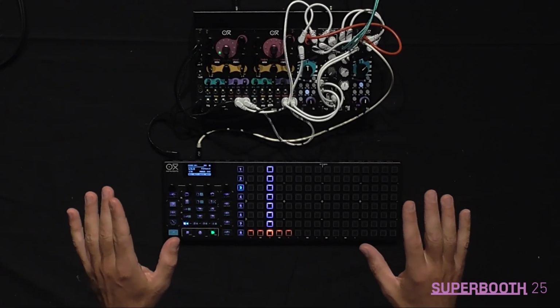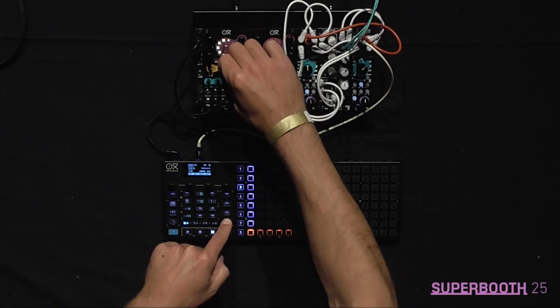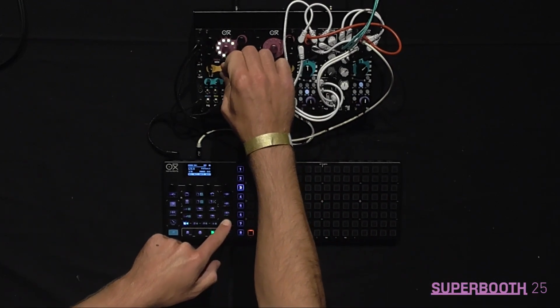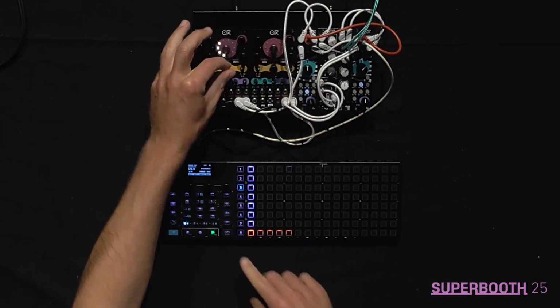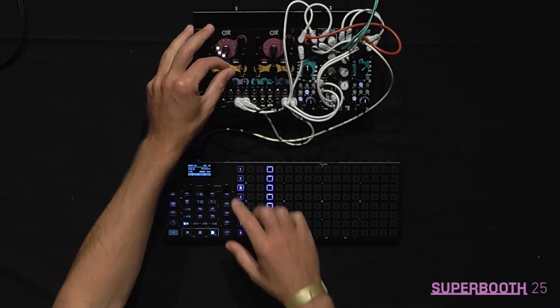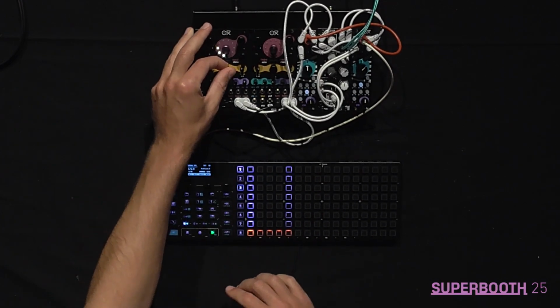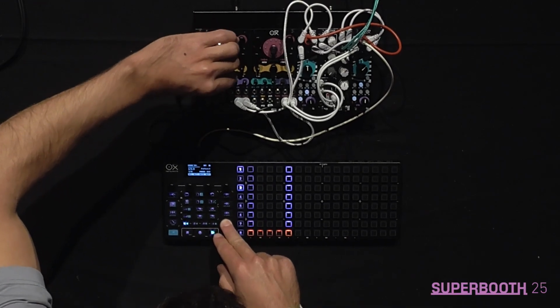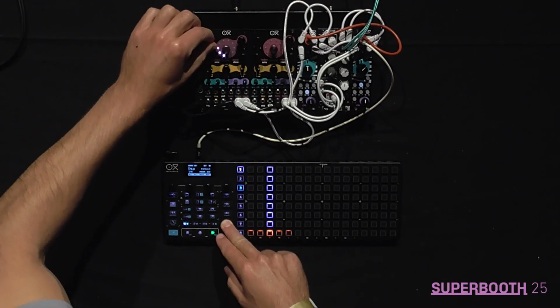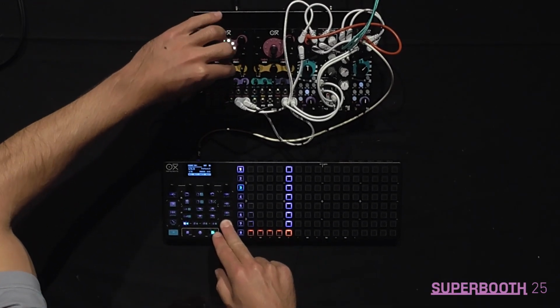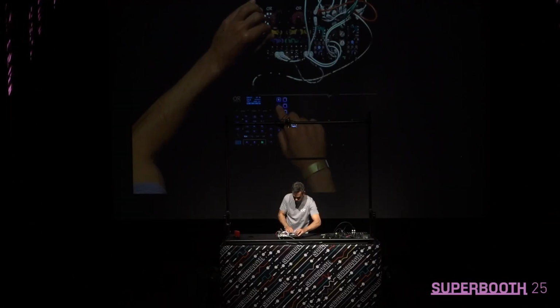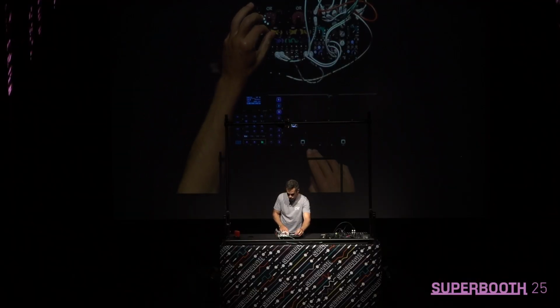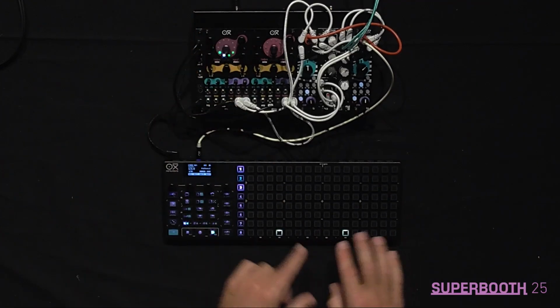So we don't have accumulators now, and when I press flow, we can continue jamming. And I'm gonna add some more steps to the stabs.